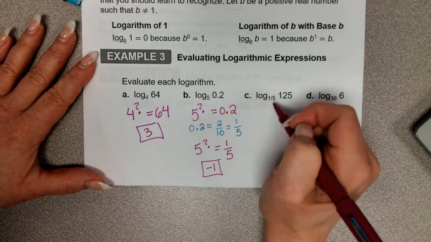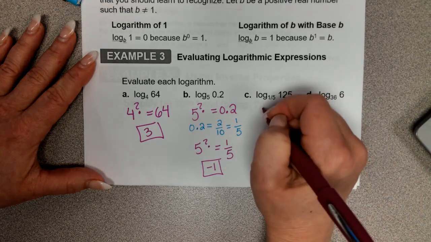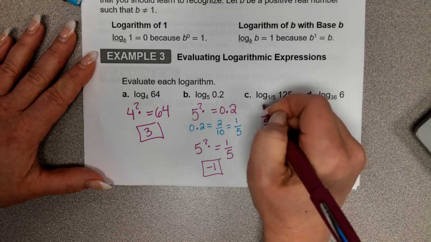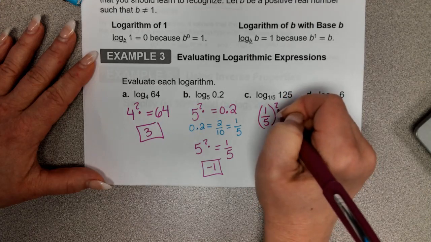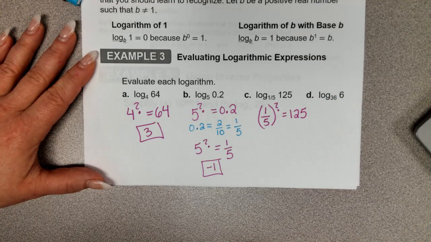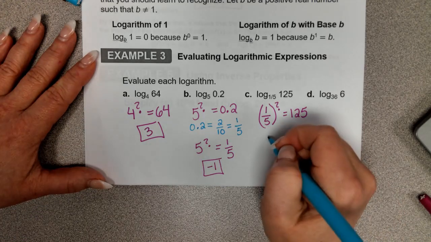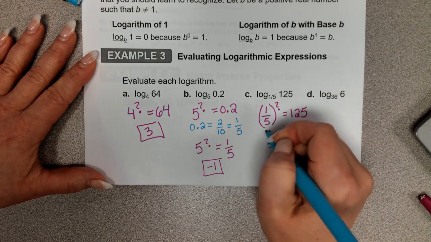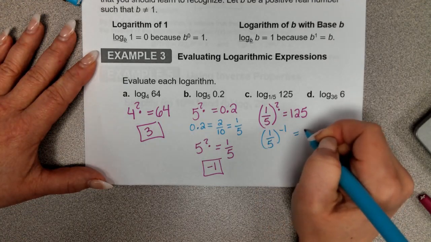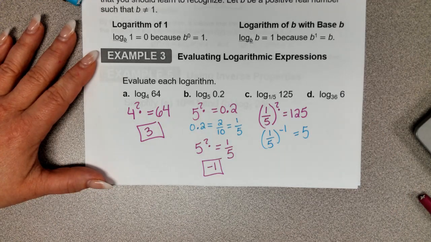Let's say I have the log base 1/5 of 125. So my base is 1/5. They're saying, what exponent could I give to that to get 125? Okay, well, first I need 5 in the numerator, right? So 1 over 5 to the power of -1 would be equal to 5, but that's not what I was looking for, right? I'm looking for 125.